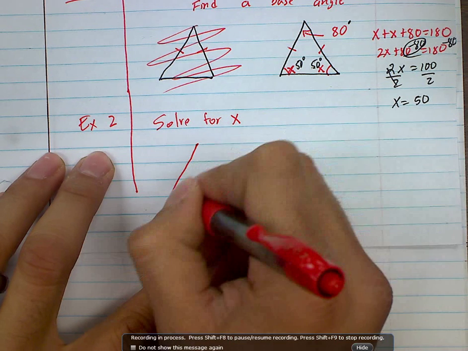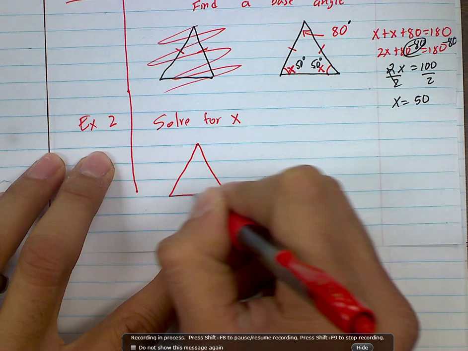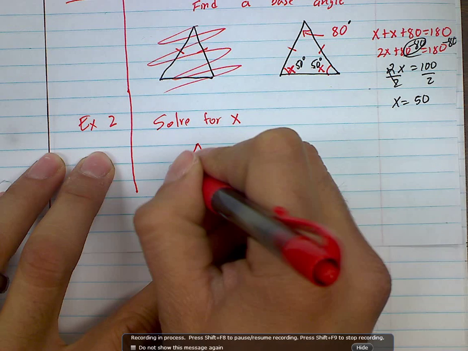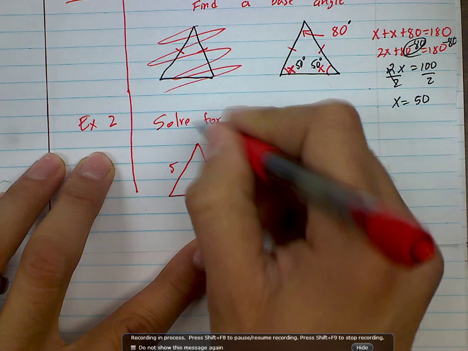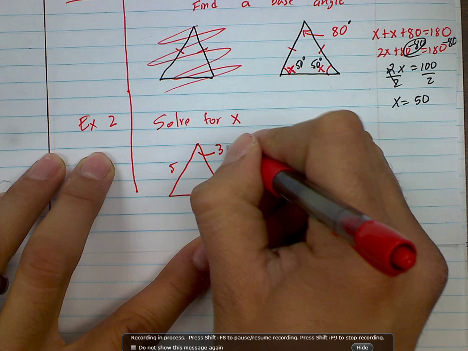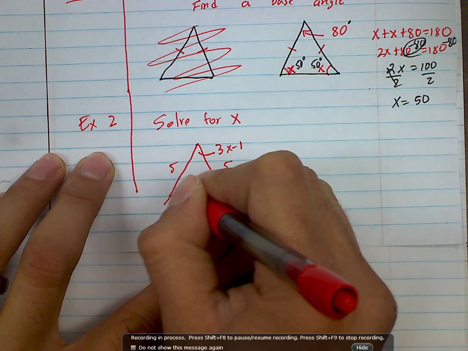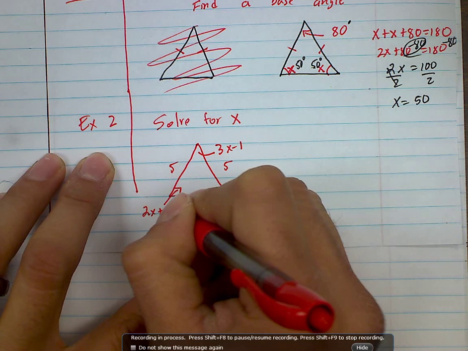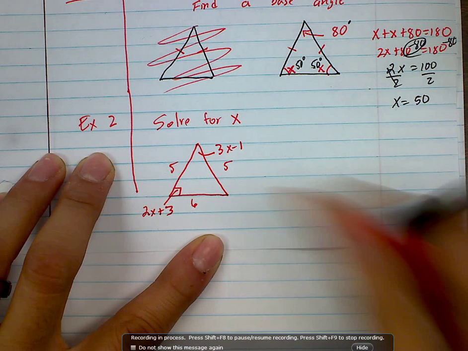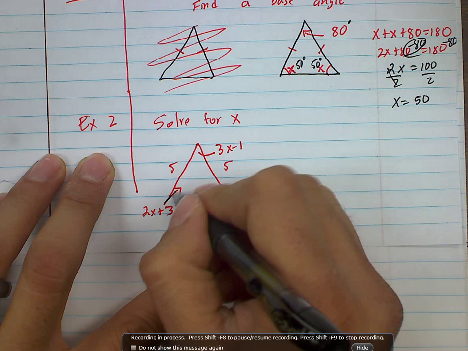It looks like this. In this isosceles triangle, this side is 5, that one's 5, that one is 6. This angle up here is 3x minus 1, and this base angle is 2x plus 3.